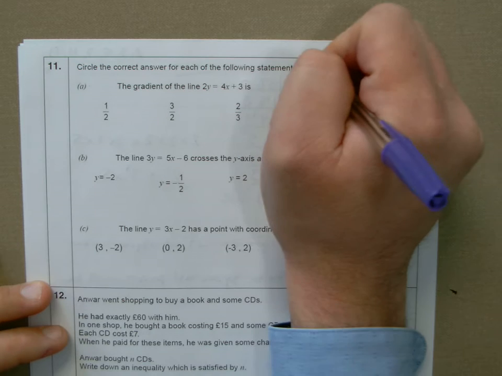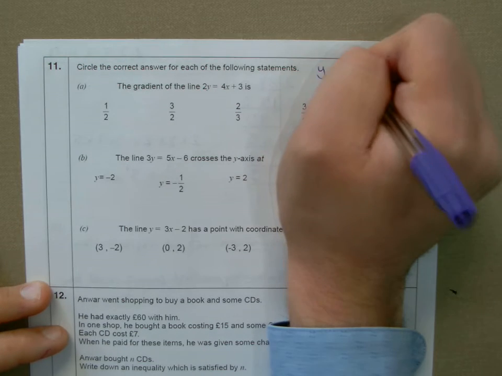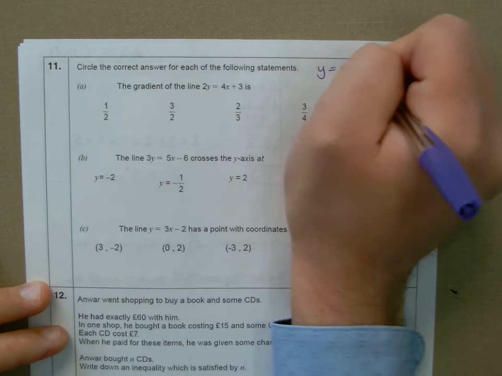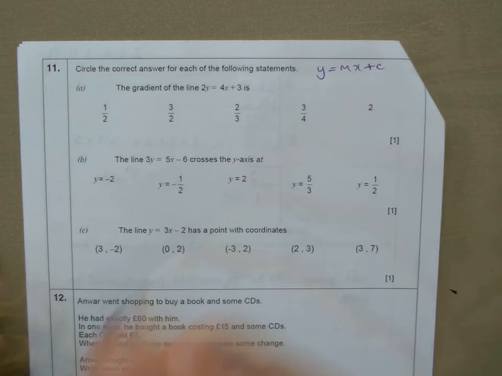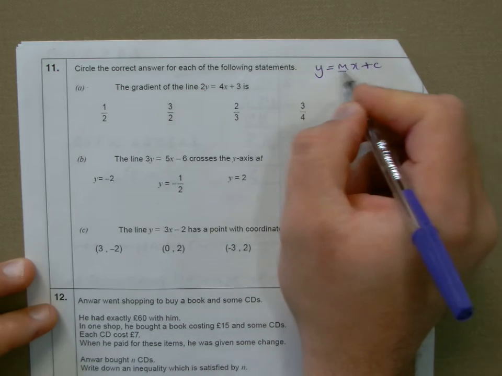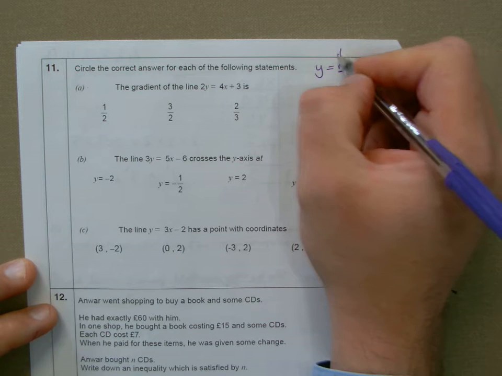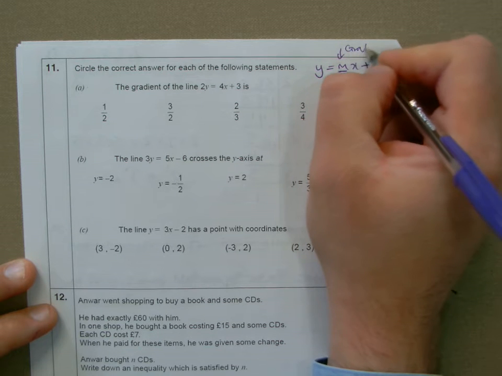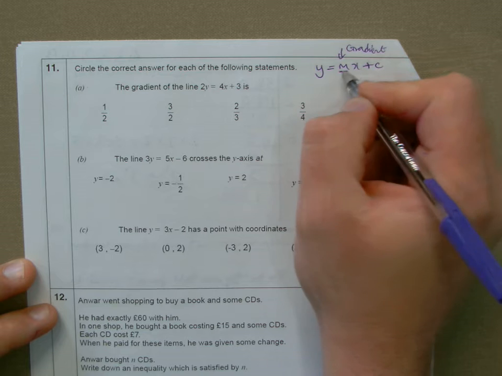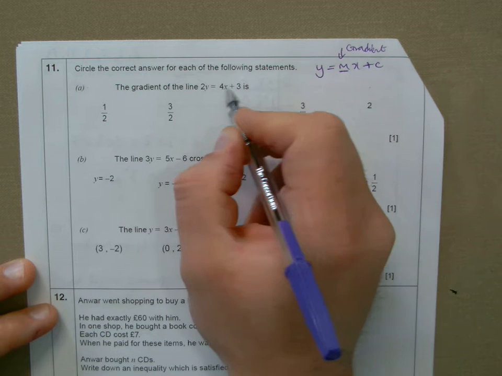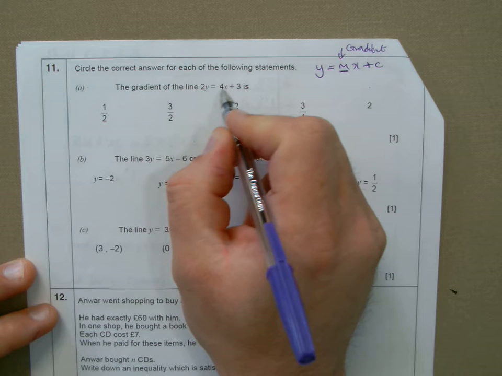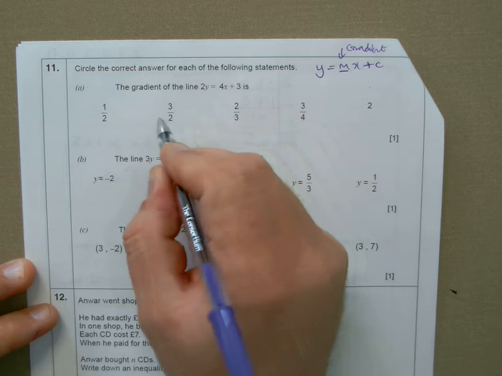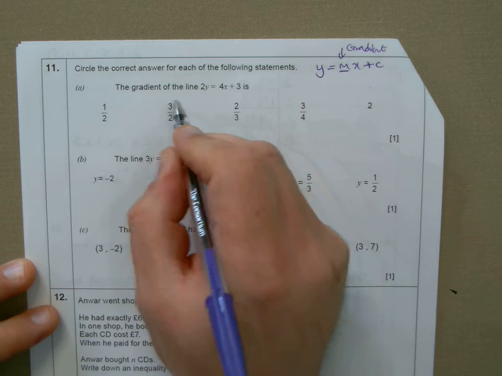The general equation, if you remember, is y equals mx plus c. Okay, that's the general equation for a straight line, where m is actually the gradient. So that's the value we want, the number in front of the x. However, we can't just take it as 4 here, okay? And there's no option here for 4 anyway.